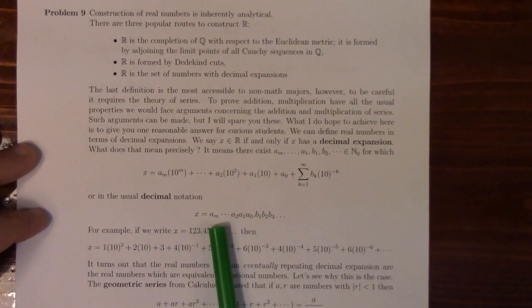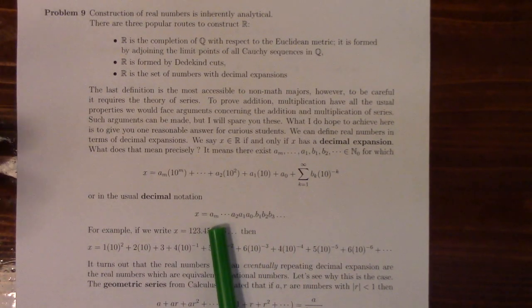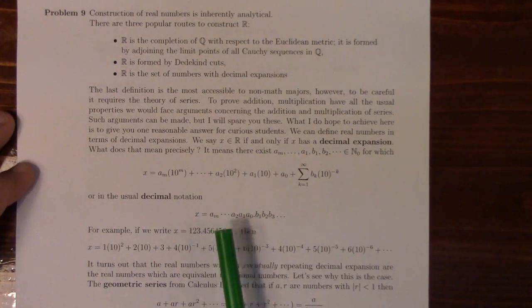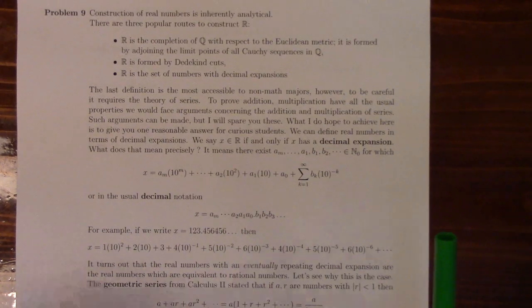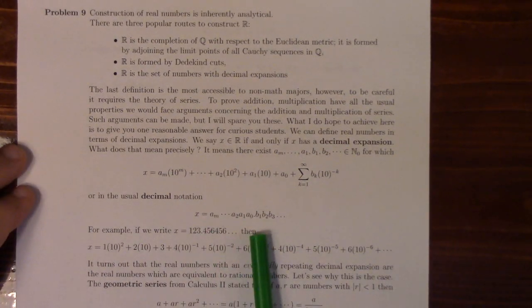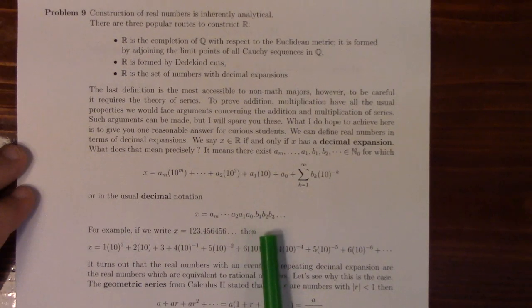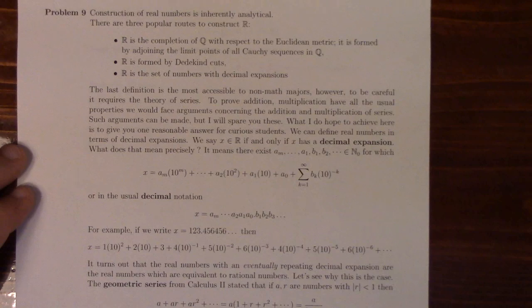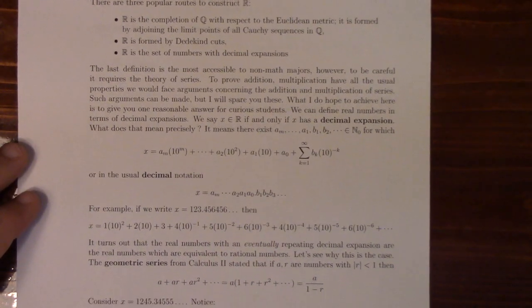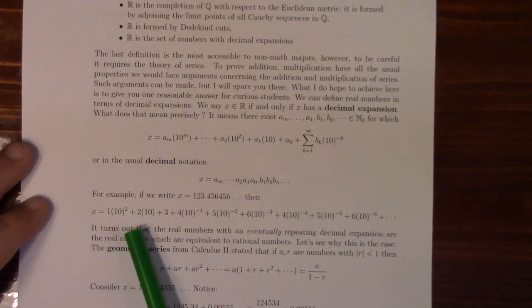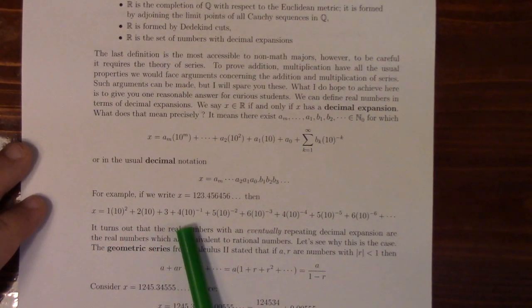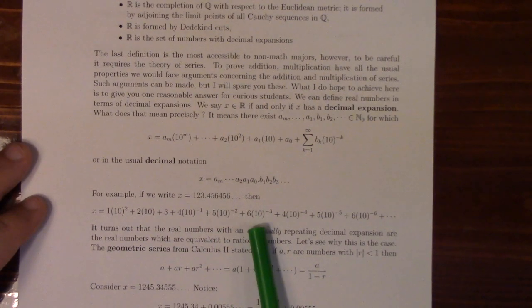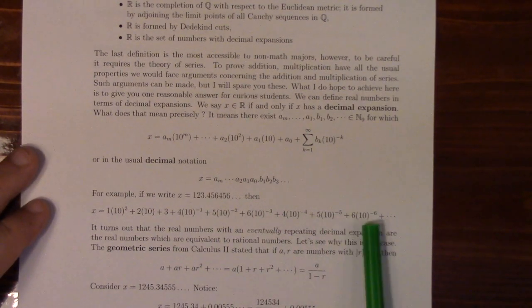Of course, m can be billions, right? But it has to start somewhere. There is a highest power of 10 which appears in the number, right? And so this is our typical decimal notation, where we put the decimal point there to denote the difference between the positive and the negative powers of 10. And so, for example, if I had 123.456456, that means 100 plus 20 plus 3 plus 4/10 plus 5/100 plus 6/1000 plus 4/10,000, and so forth.